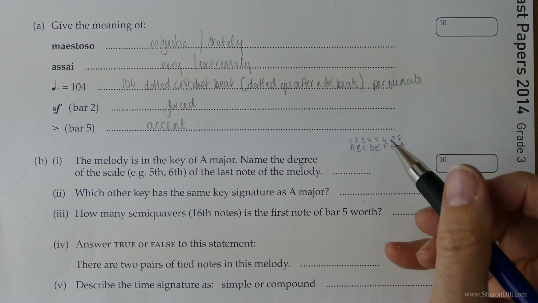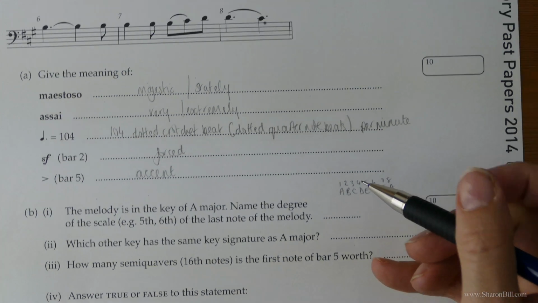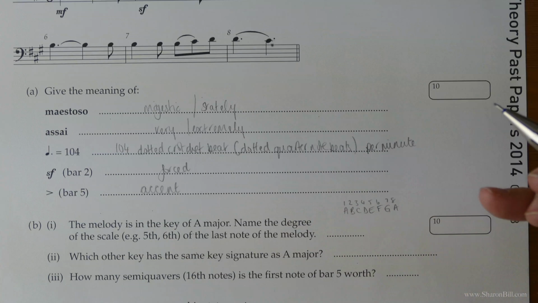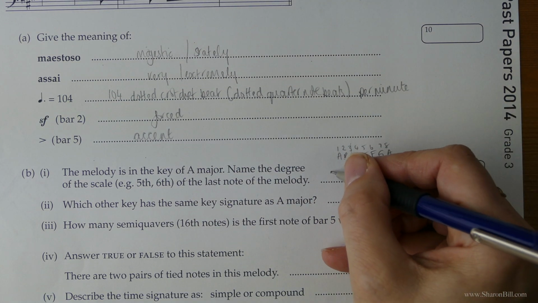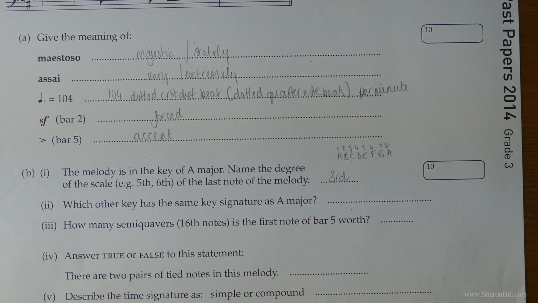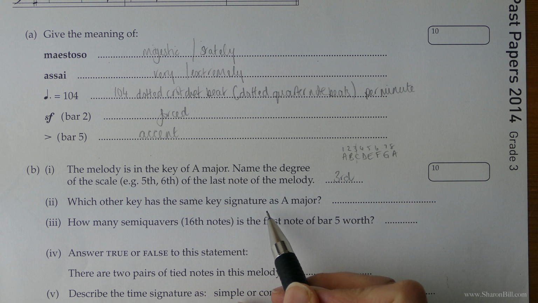And of course I know that there's sharps here, but your key signature will take care of that, so we won't worry about that. And we can see that this is a middle C, and so there we go, we can see that C is the third, so we can double check it that way. There we go then. So now, which other key has the same key signature as A major?